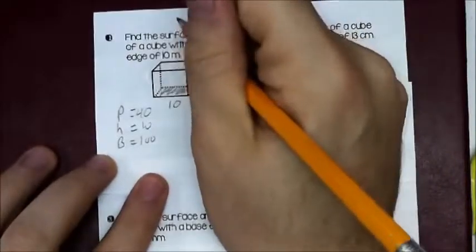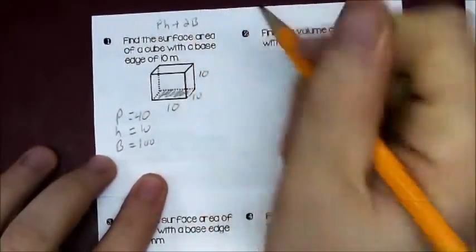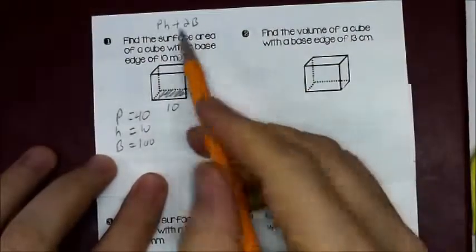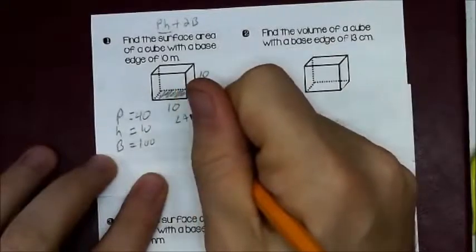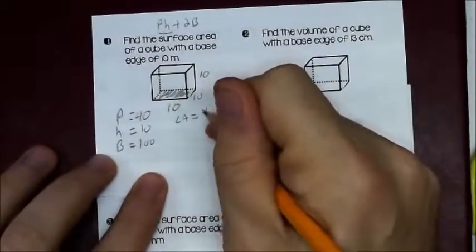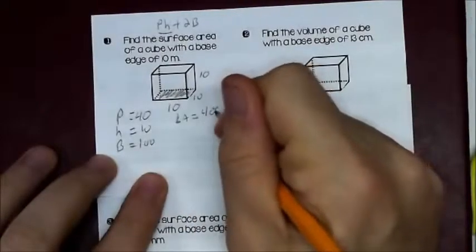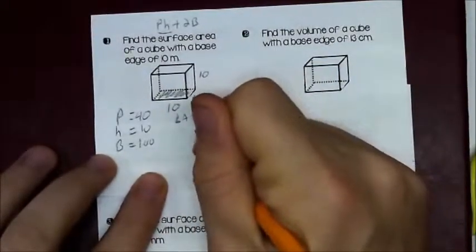And then our formula, which was Ph plus 2B to find the total surface area, or just Ph for the lateral. So for the lateral surface area, that would be 40 times 10, which is 400.